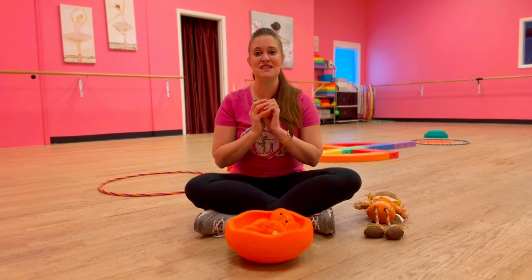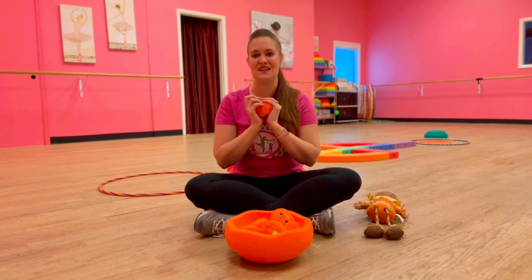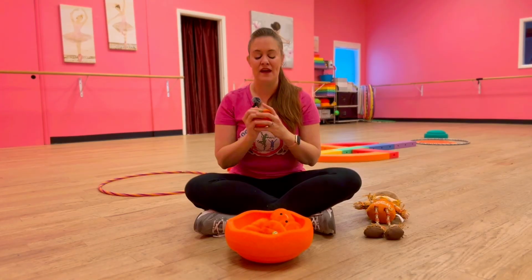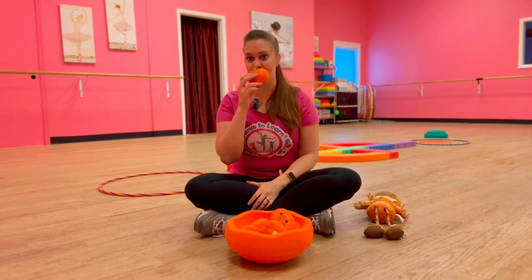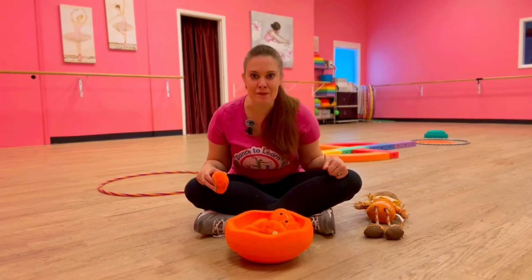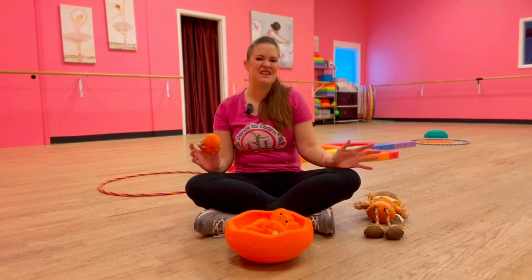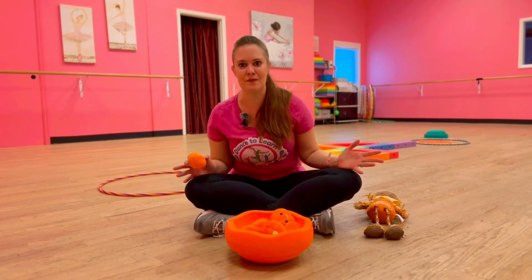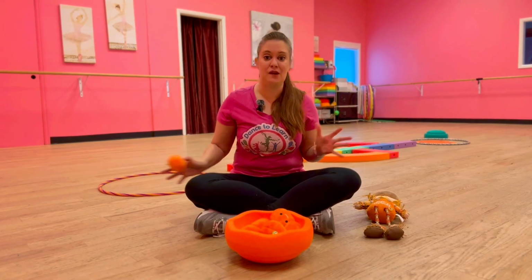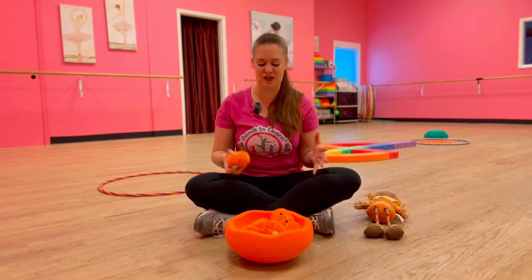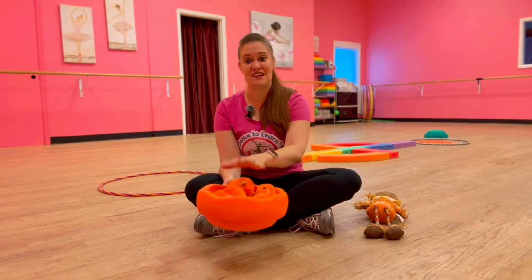It's small, they can hold it, everybody gets one, and we breathe. We breathe in the smells of fall, and so we breathe in our pumpkin, and we talk about what he smells like. Maybe he smells like pumpkin pie, maybe pumpkin spice lattes, maybe pumpkin cookies or pumpkin cupcakes. And then there's always the silly one, he smells like oranges, he smells like strawberries. So that's always fun. But that's our breath exercise.